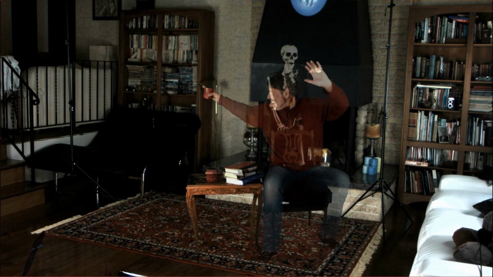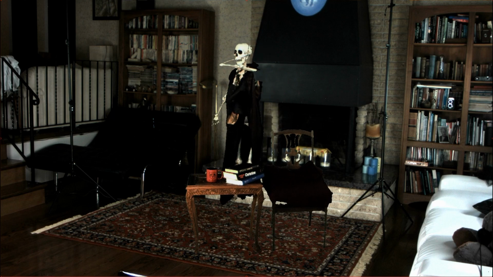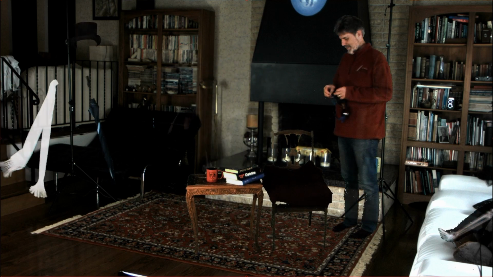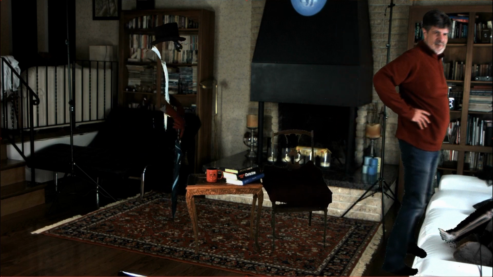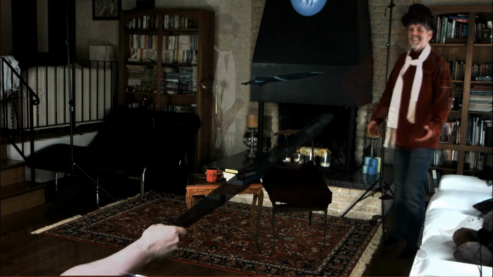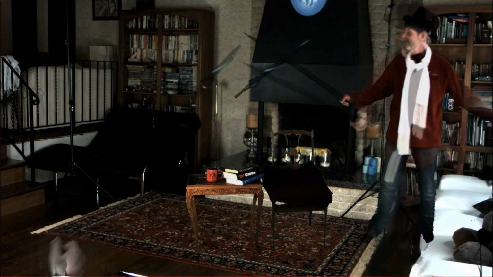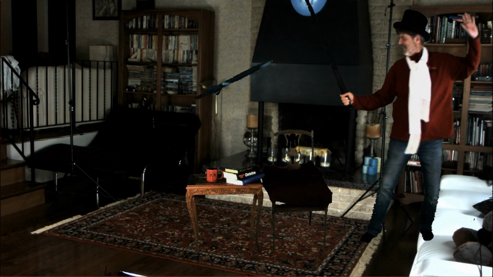You can also animate things like puppets to give them the appearance of being live, and then actually interact with the character in a Claude Rains Invisible Man kind of way between a transparent person and myself.